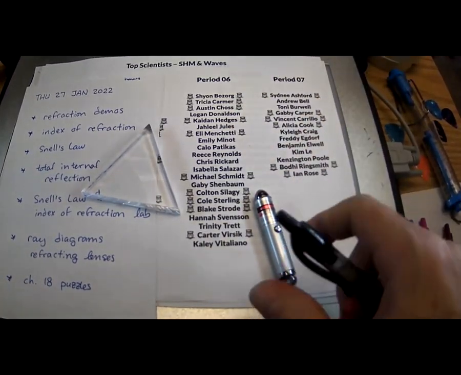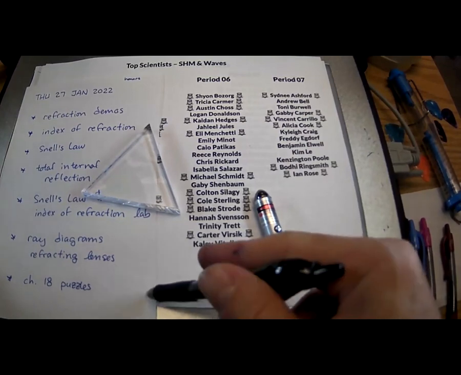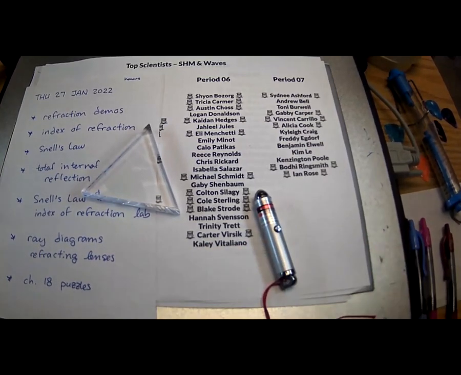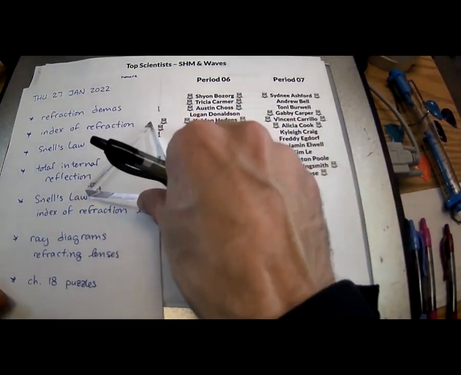So the last couple of days we've been doing reflection. We did some ray diagrams for looking at concave and convex mirrors. We're going to switch over and look at refraction today.